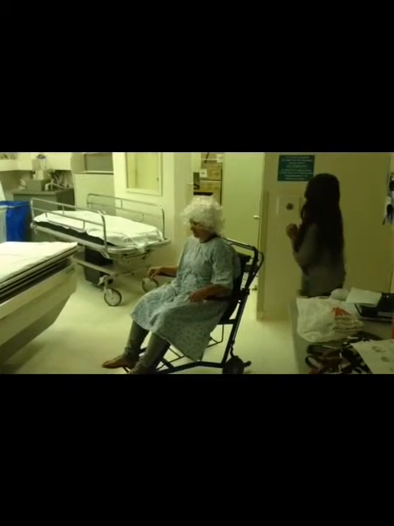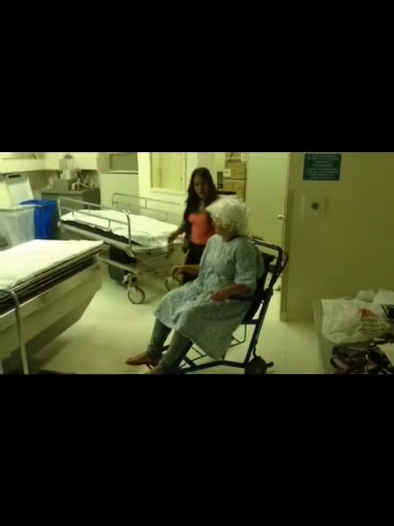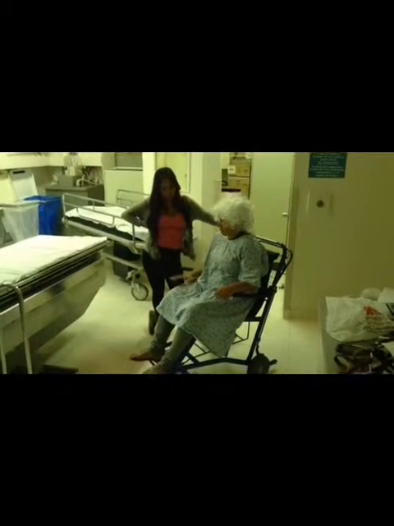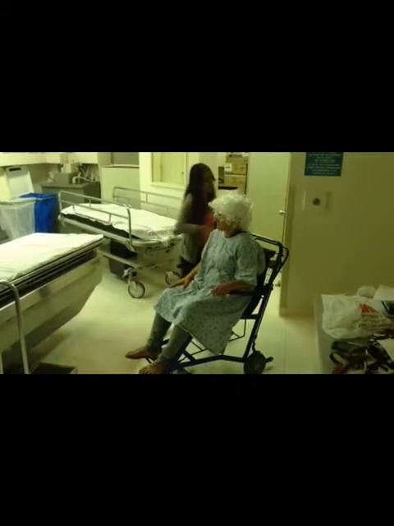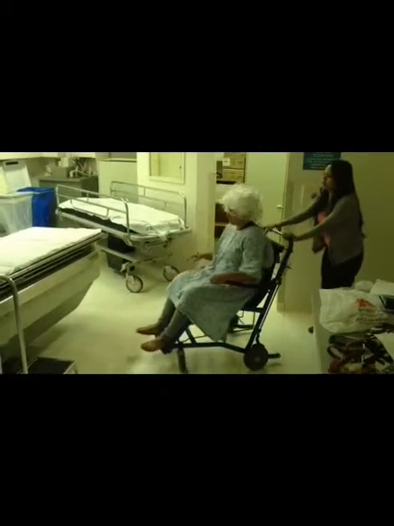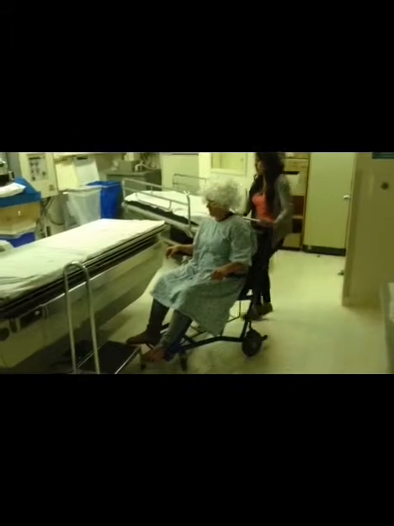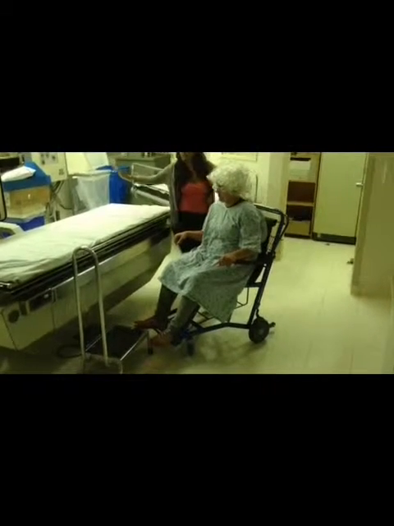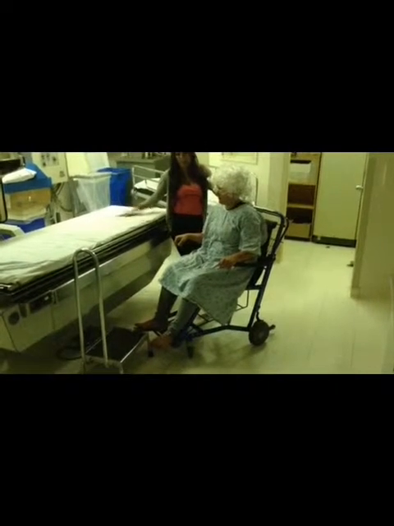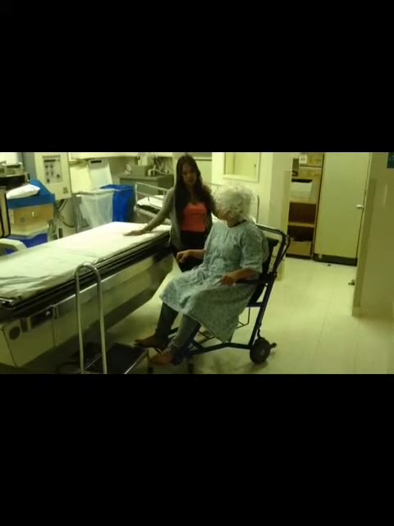So what we are going to do is, can you just let me know what your strongest side is on your body? This will be my right side. Alright, perfect. So this is what we're going to do. We are going to wheel this wheelchair at a 45-degree angle closest to your right side, or your right side getting closest to the table. It'll make it a lot easier for us to get you onto the table.